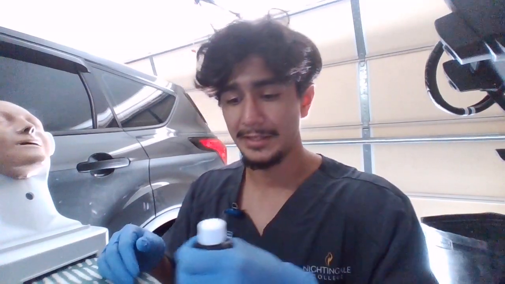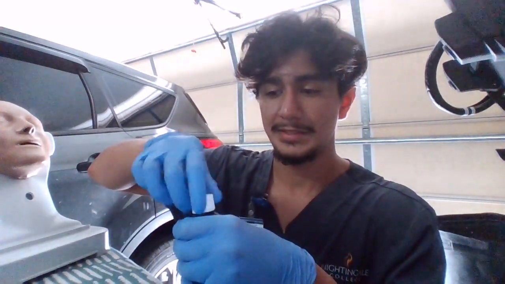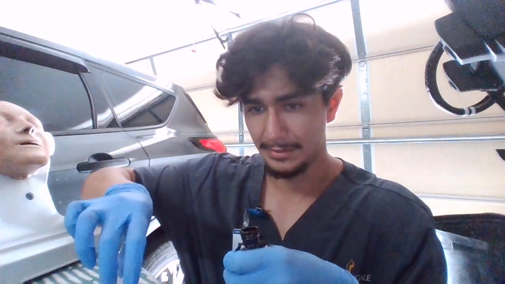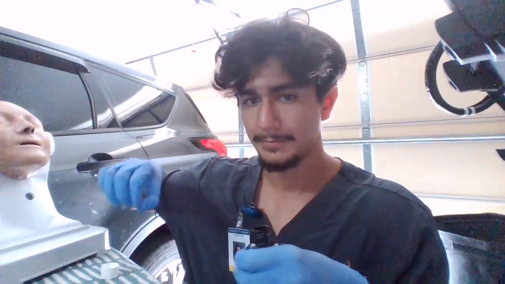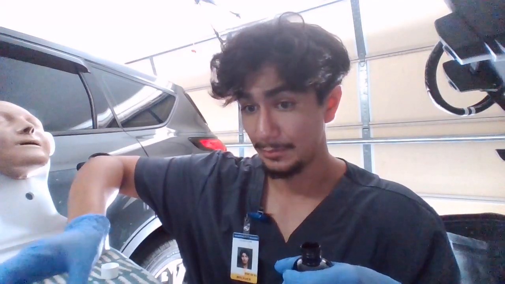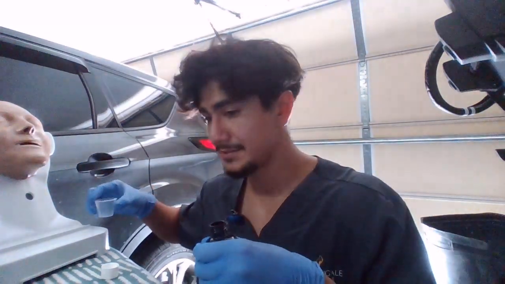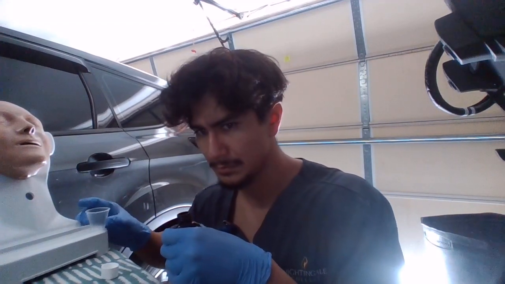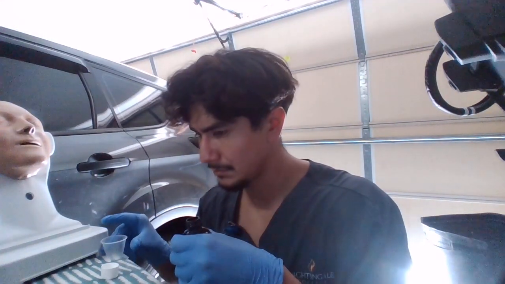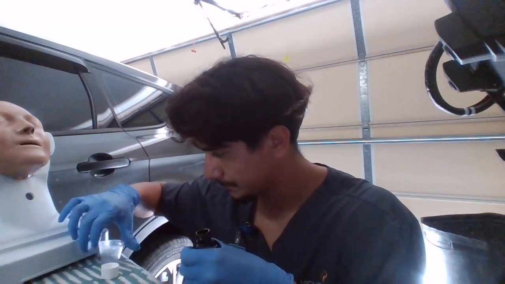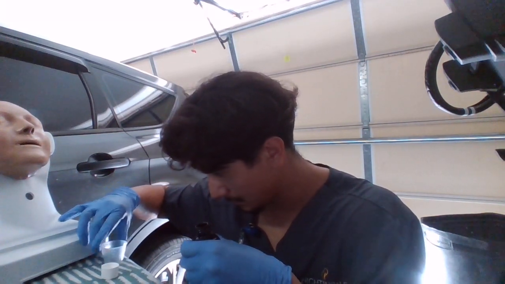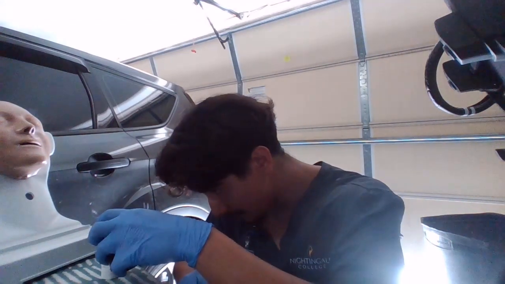Then we're going to uncap it and place the cap facing down onto the bottom. Then we're going to pour this on a flat surface, and we're going to be administering 15 milliliters.